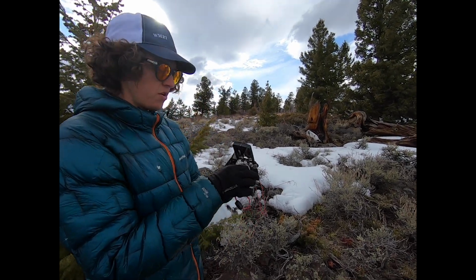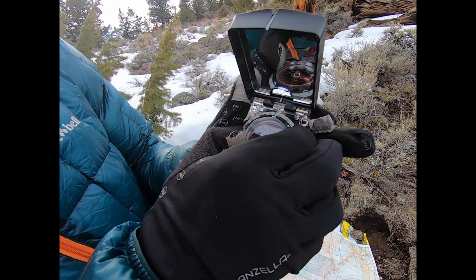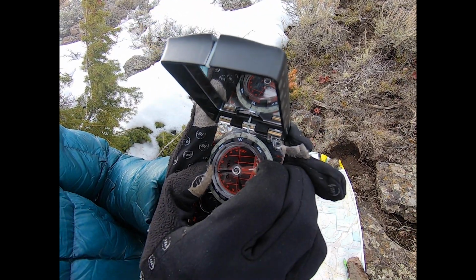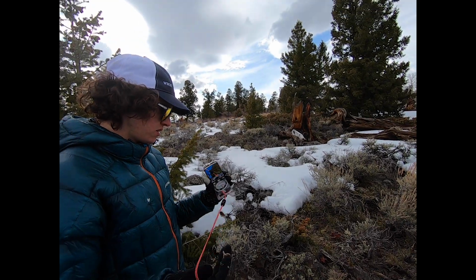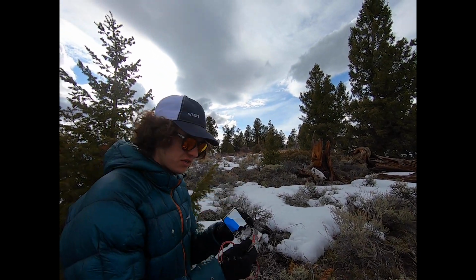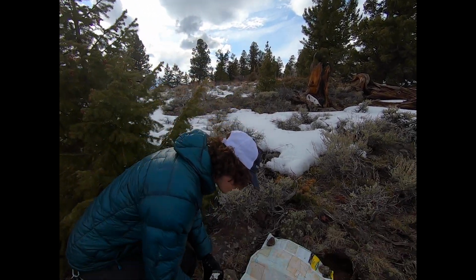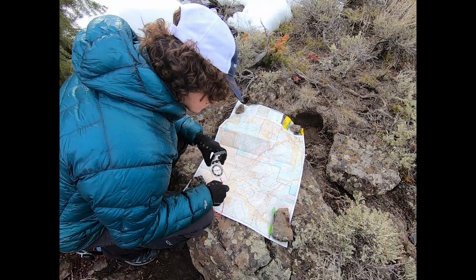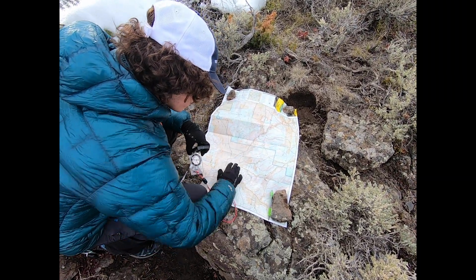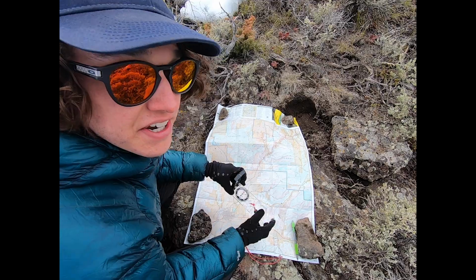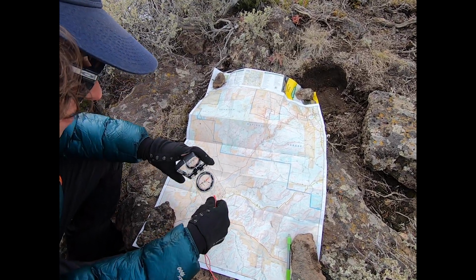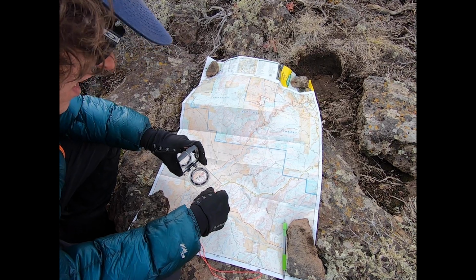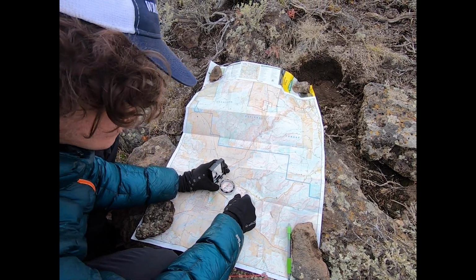So first step, we spin our dial to 281 degrees. Second step is we get down to our map and find Signal Peak right here. Now ideally we're on about as flat of a rock as we can find, but we want ideally as level of a surface as you can.